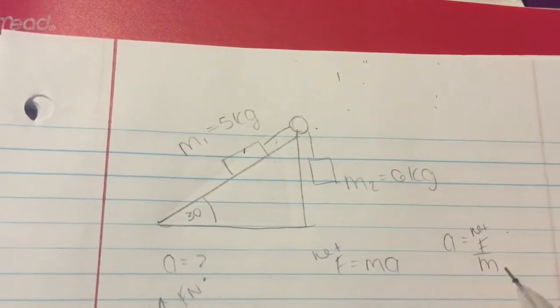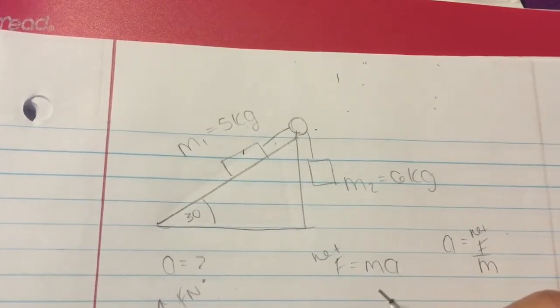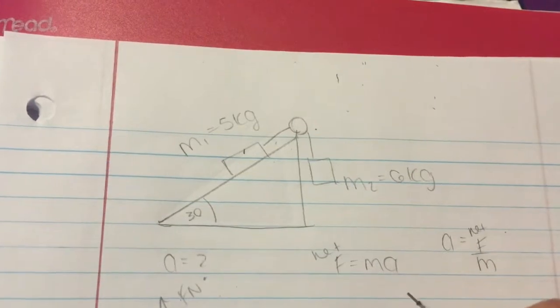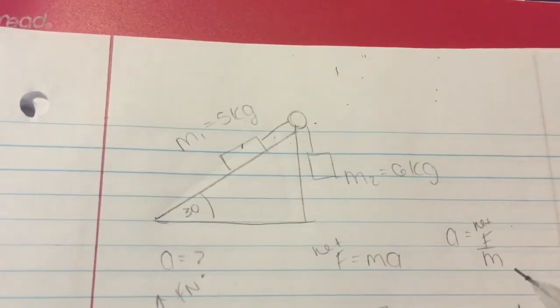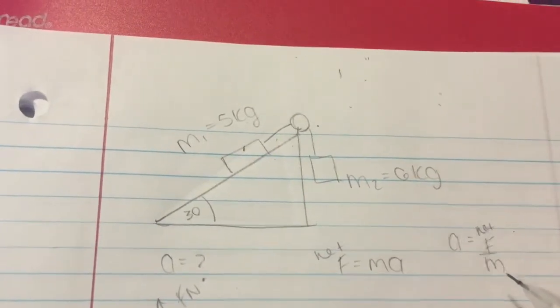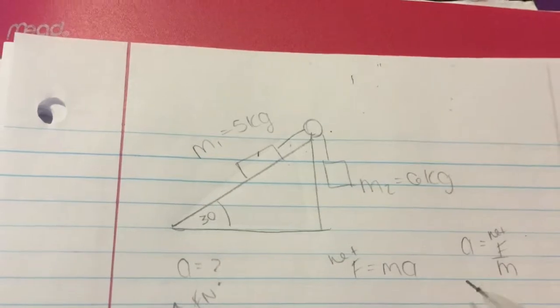So we know the formula to find force is mass times acceleration, but we can play around with that and get acceleration equals force divided by mass, and it's net force actually.